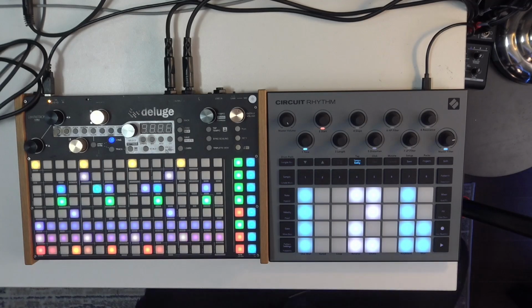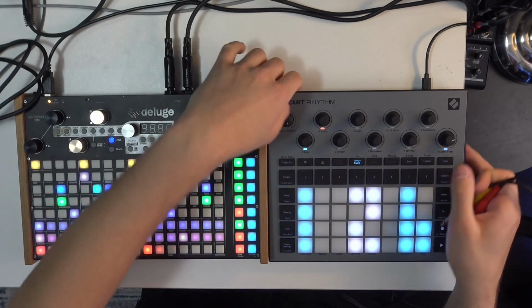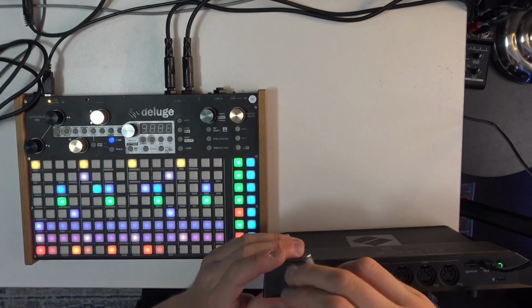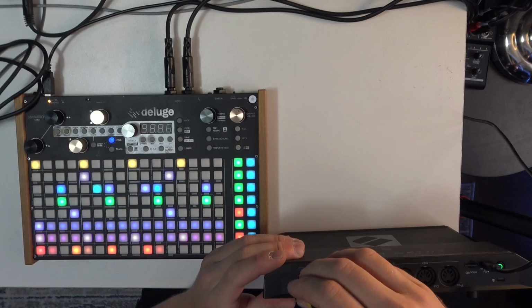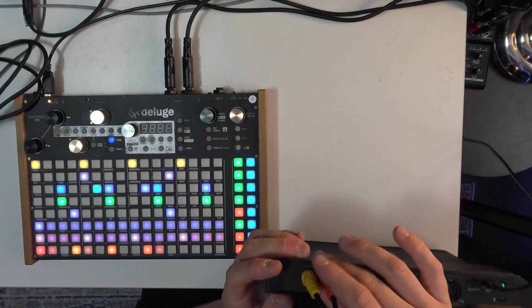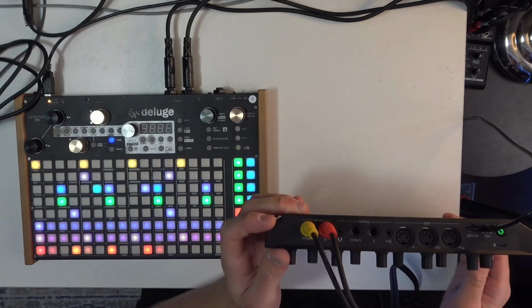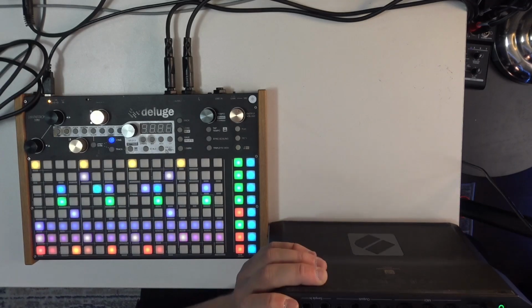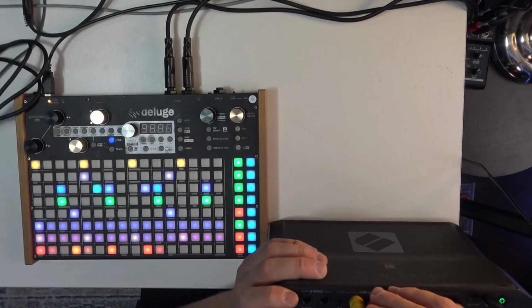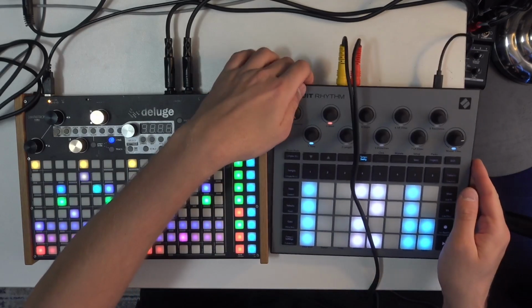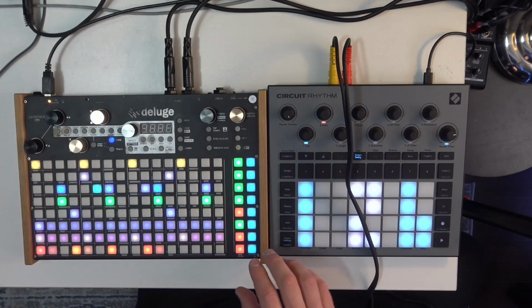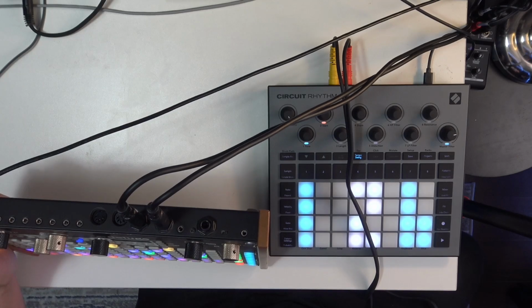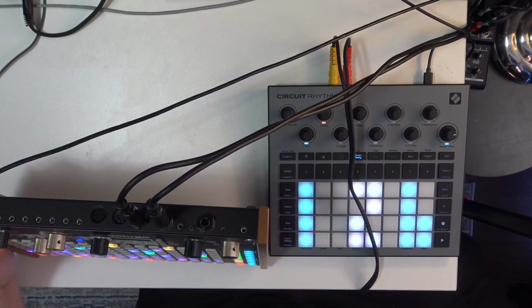So I go from the Deluge stereo, like left and right, like this. Is that, no, sorry, that's sample in. The output is right here, actually. And the Deluge just has one line input right here in the back. And so I plug that right into here.